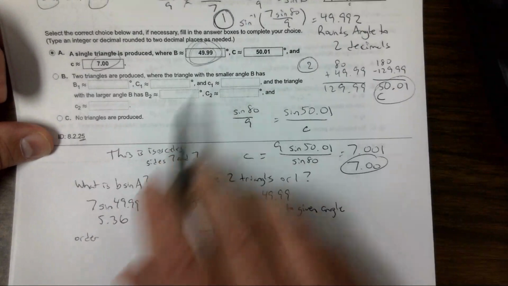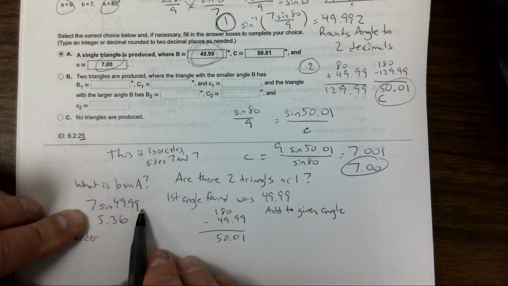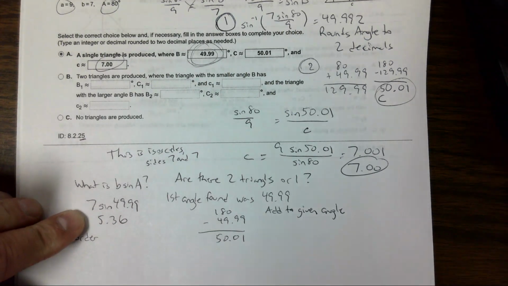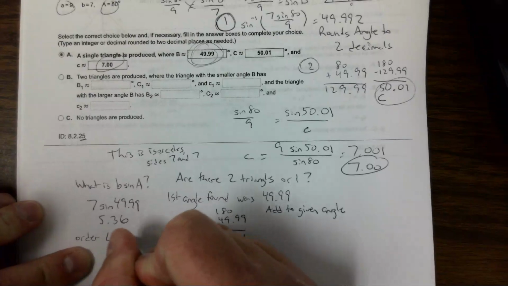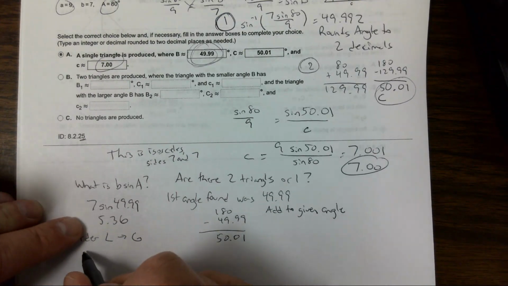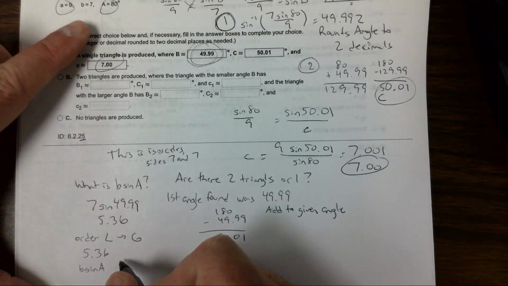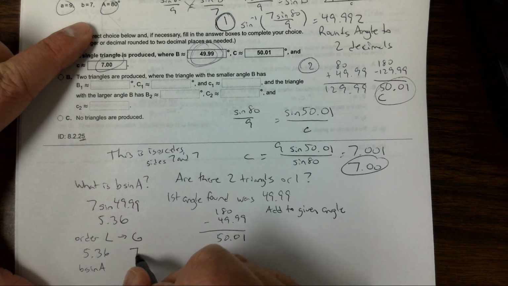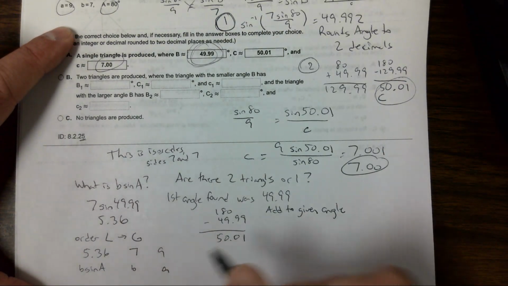Okay, but if we do the math, 7 sine 49.99 gives us 5.36, and we want to order them least to greatest. So talking about side lengths, 5.36, which was your b sine A, and then the next one is 7, which is b, and the next one is 9, which is A.